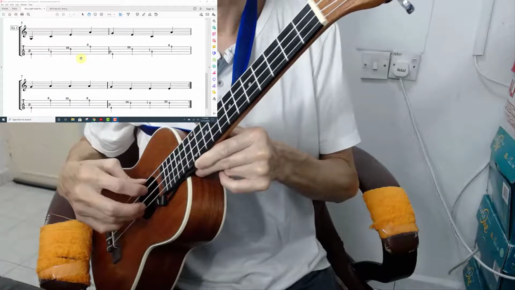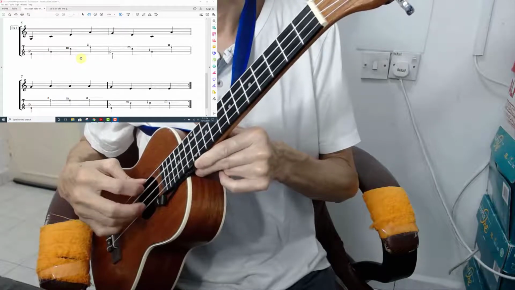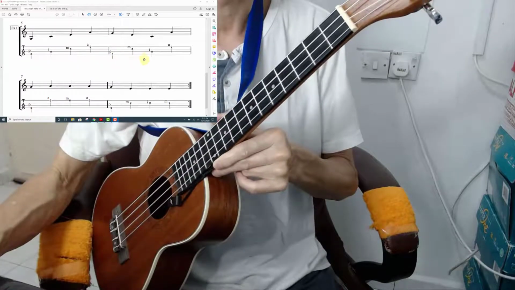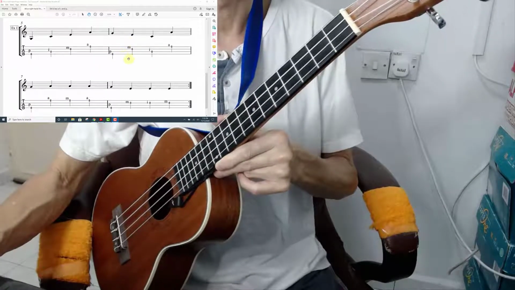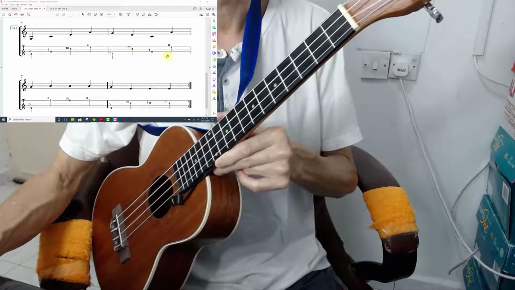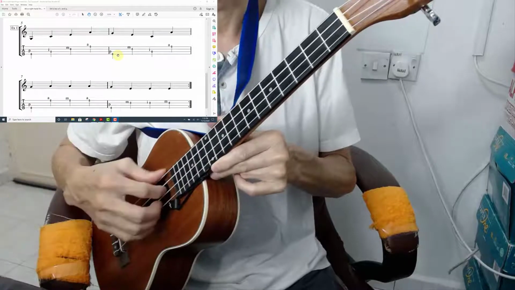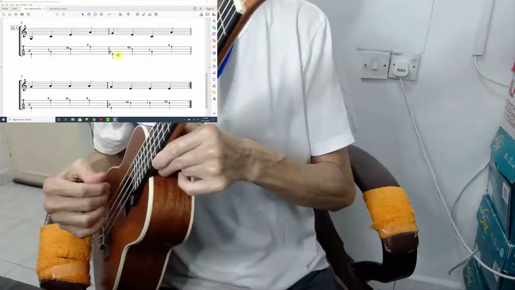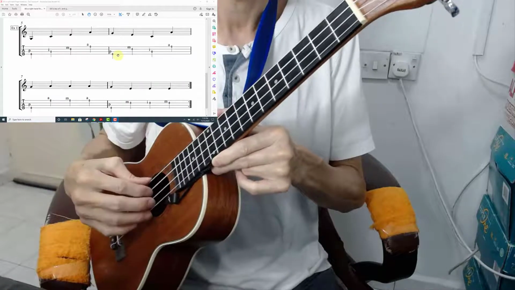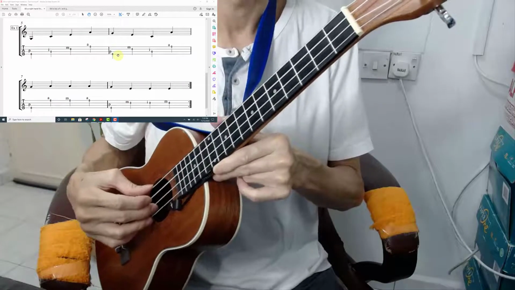Right? We just play tirando. Okay, and then the second measure is where we need to differentiate between the strings. For example, here you play P, then the next one will be M, middle finger, because middle finger naturally rests on the second string.